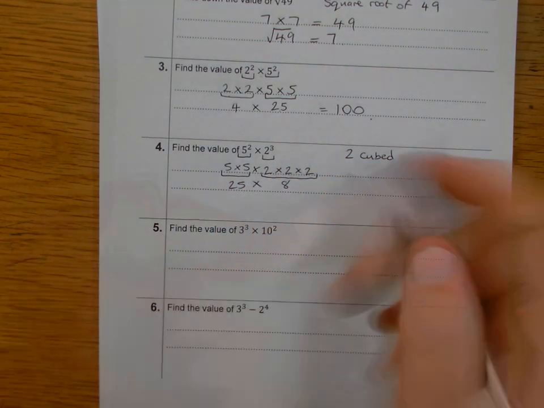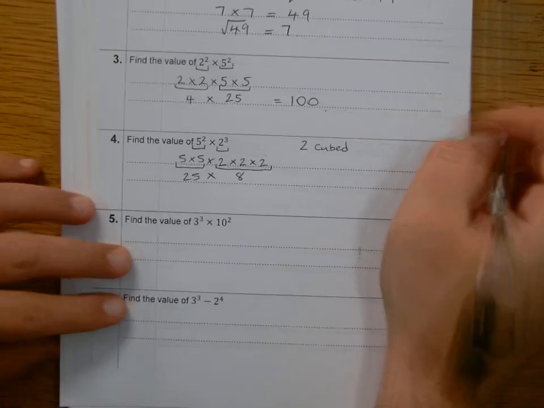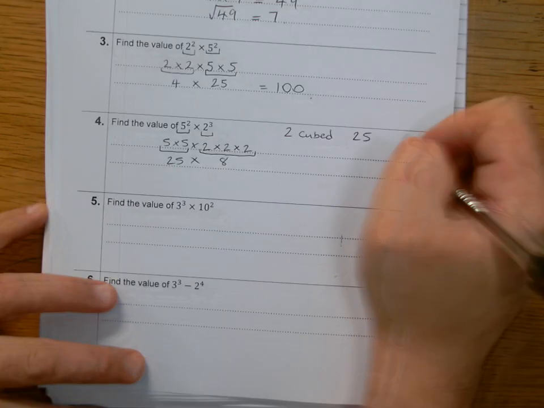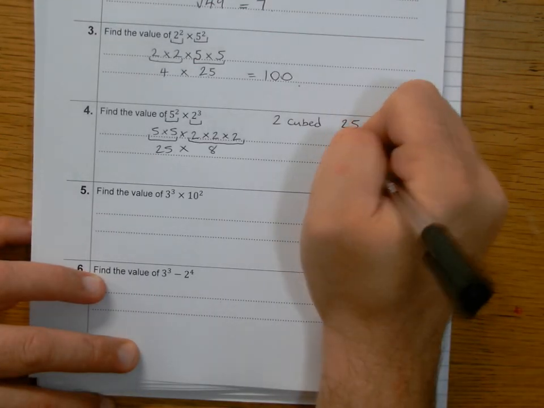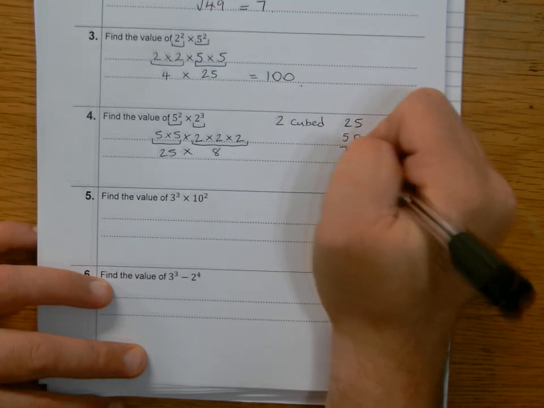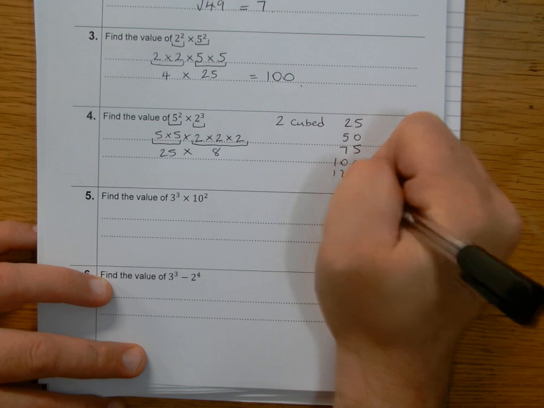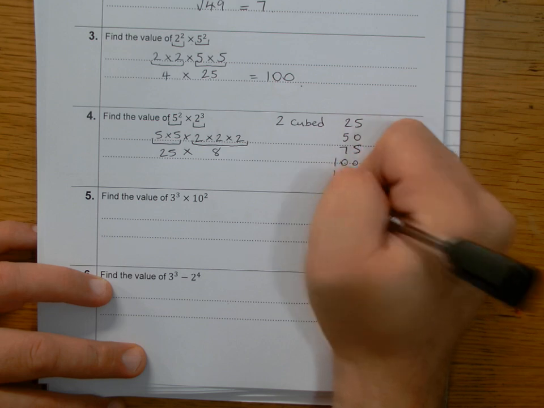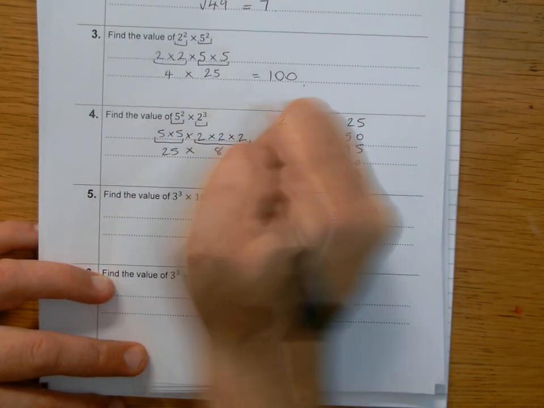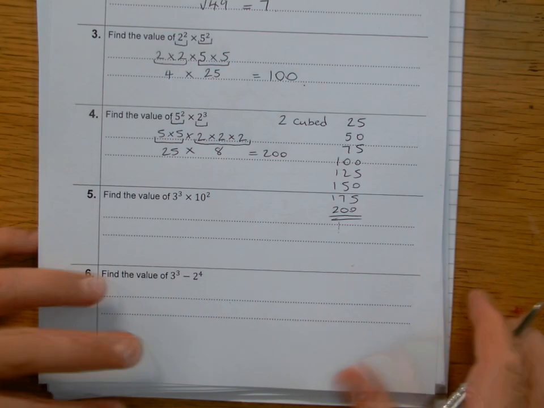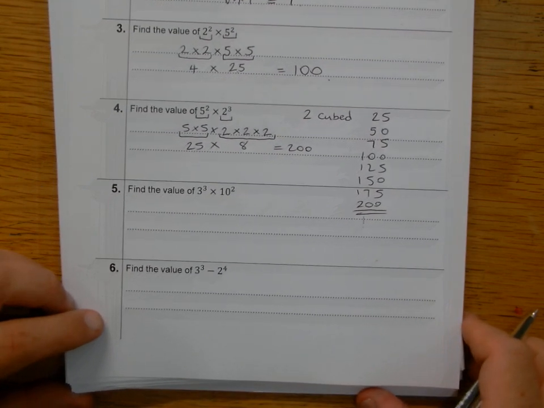That's not that difficult to do, 25 times 8, because you just need 8 lots of 25. If you think about 25s, they nicely go in this sort of multiple list. If I add 25, it goes 50. Another 25 is 75, and another 25 is 100. It goes up really nice like that, and you'll get 8 of them when you reach 200. So the answer in this case is 200. 8 lots of 25 is 200.